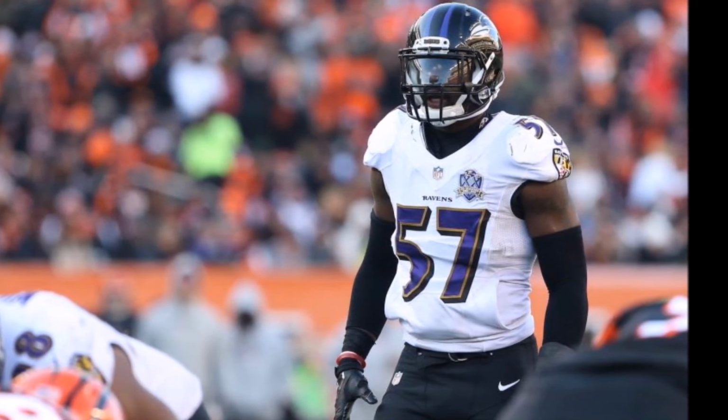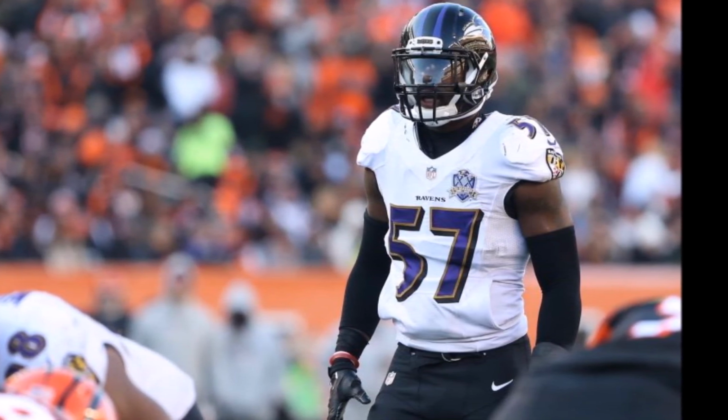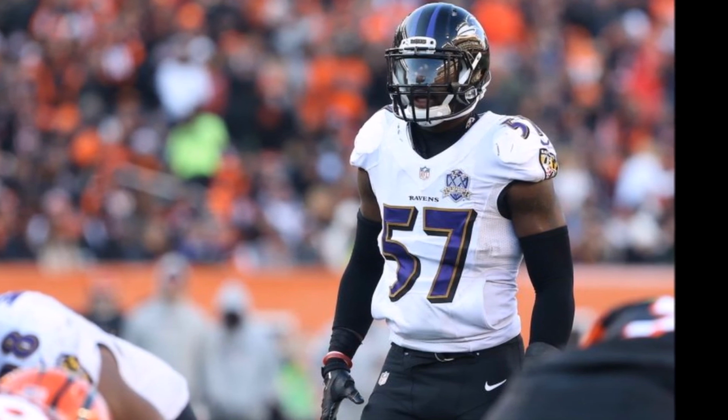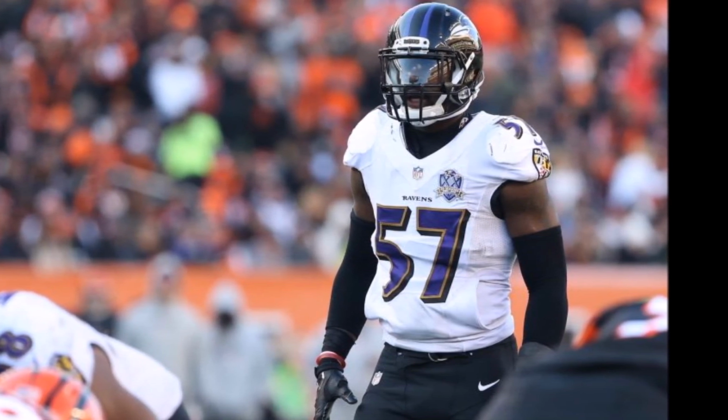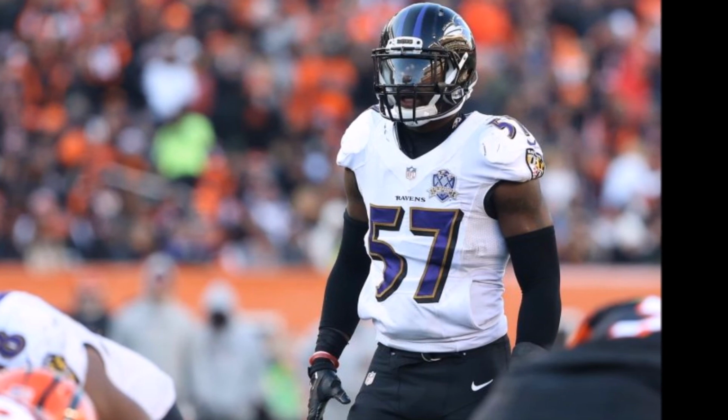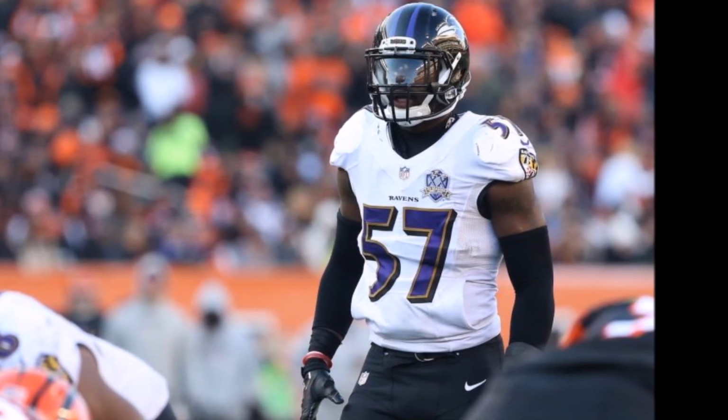So again, I think this is a good case to revisit in the future if another linebacker puts up this type of profile. I think it's a good place to start if you're looking at that type of player.